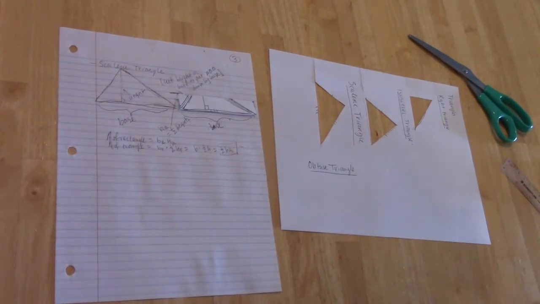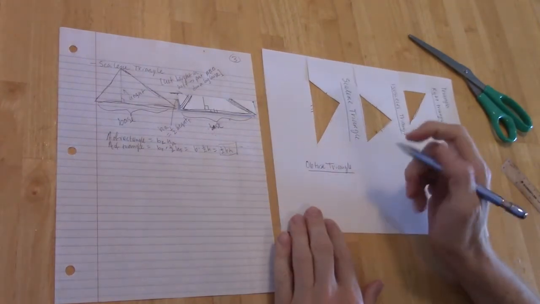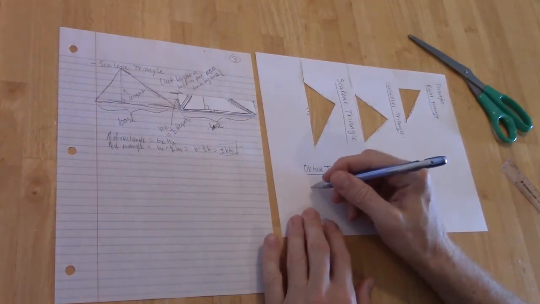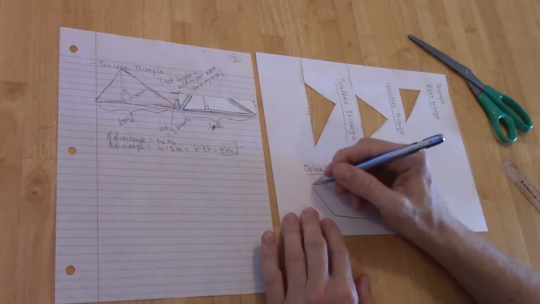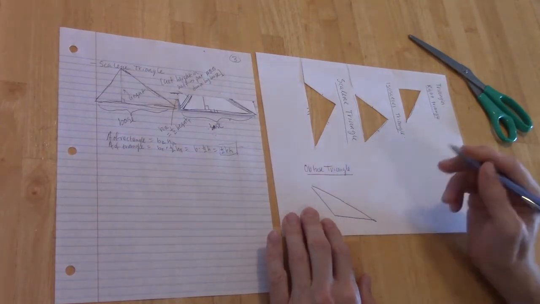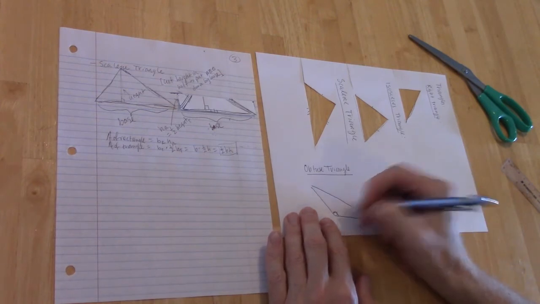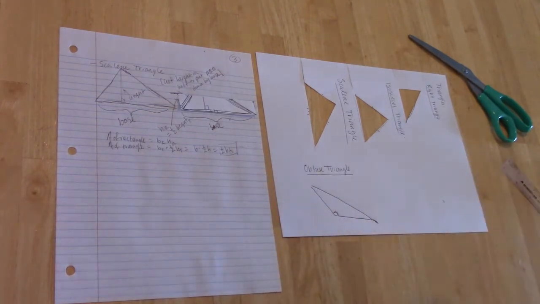The last triangle that we're going to observe, that we have to check, is an obtuse triangle. Now the obtuse triangle is very long and skinny. Where this is an obtuse angle. So that's the tricky part.